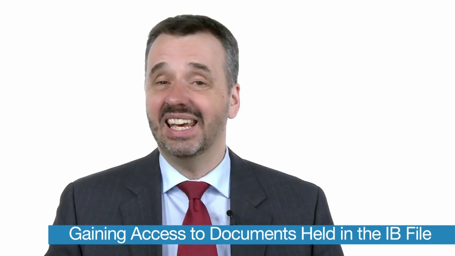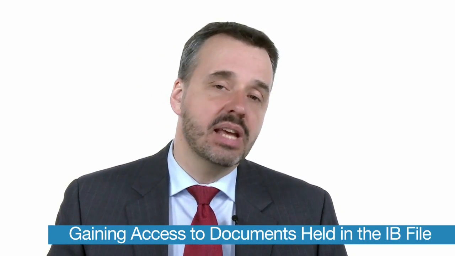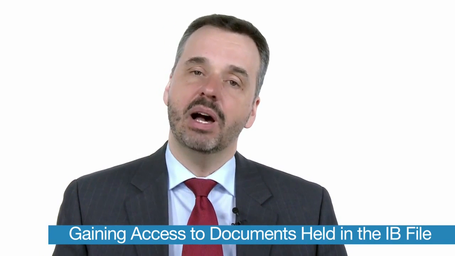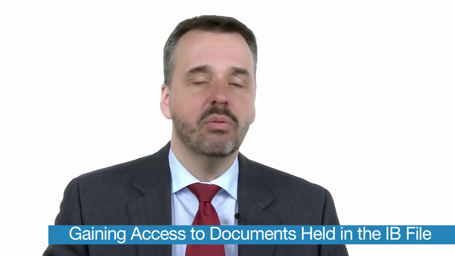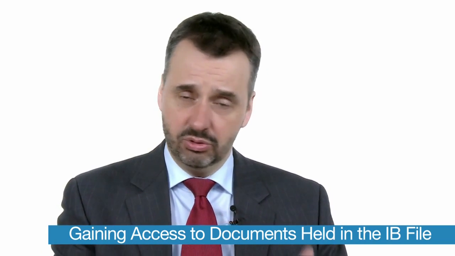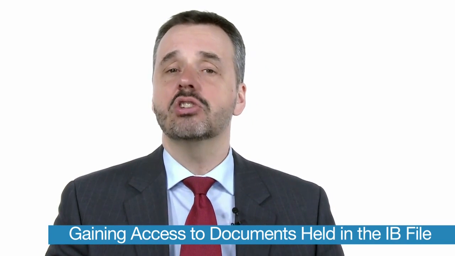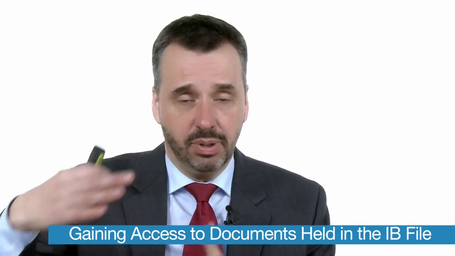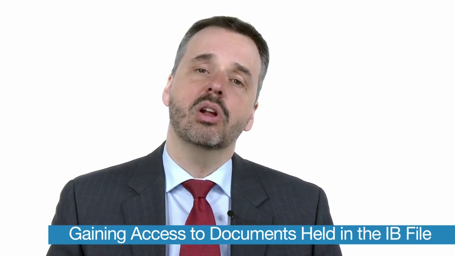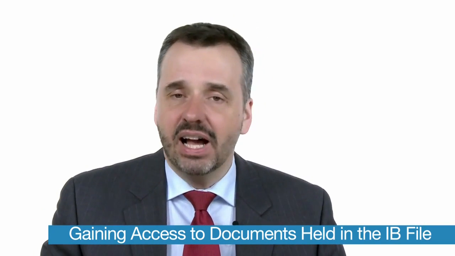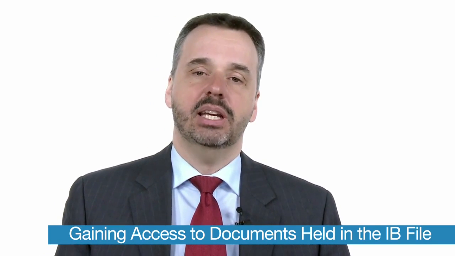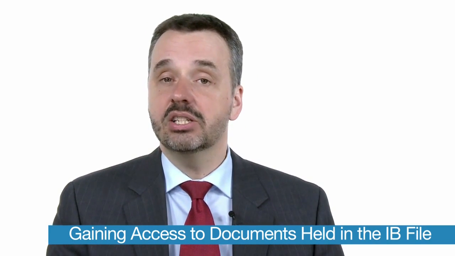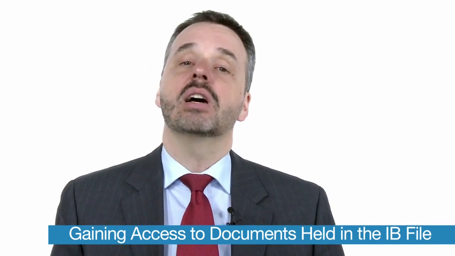Now, how do you practically gain access to documents held in the file of the International Bureau? Again, the easiest way to go about it is to go to our website, go to Patent Scope, go to the particular application that you're interested in, and there you will find not only the information about the publication of that particular application, but all documents in the file of that particular application. Now, this works for international applications filed on or after 1st of January 2009.